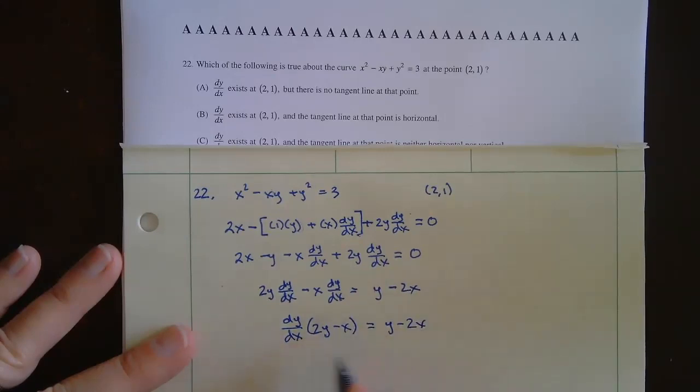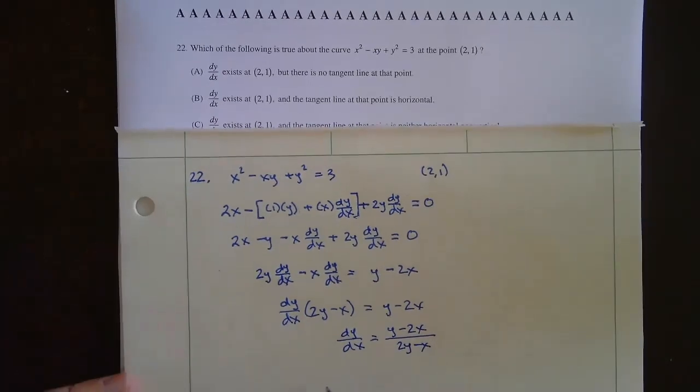And I'm going to divide by this to get my dy over dx by itself. So that'd be y minus 2x over 2y minus x. Okay, now I want to find the derivative dy over dx at this point 2 comma 1. Okay, so this is the correct notation.